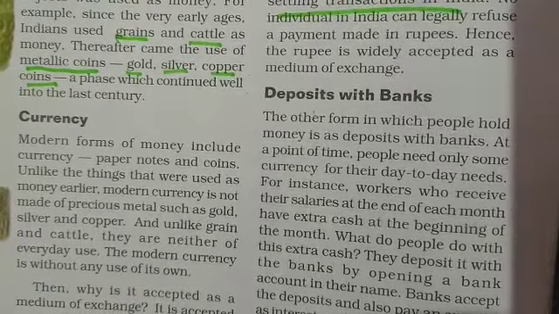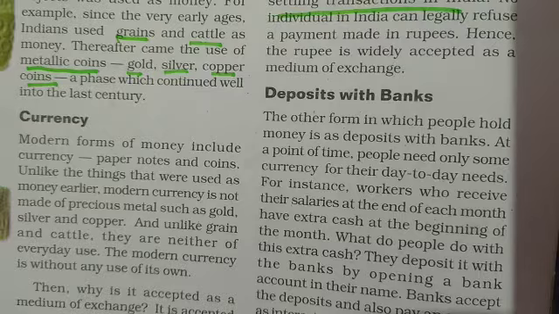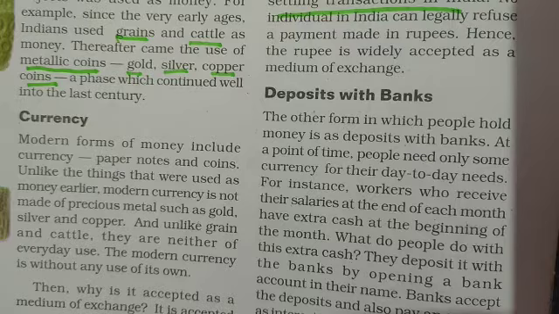Other than that, when we are having cash, for example, when I am working, I get a monthly salary in the form of cash. The excess cash I have, I will make into savings, which is a mode of savings.